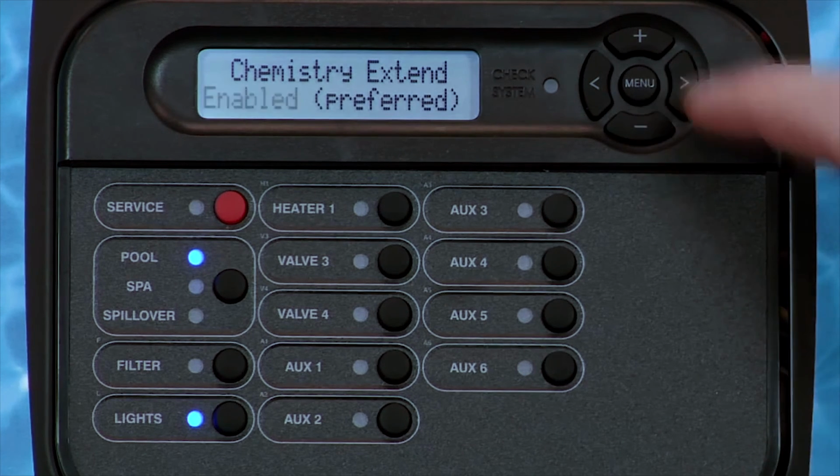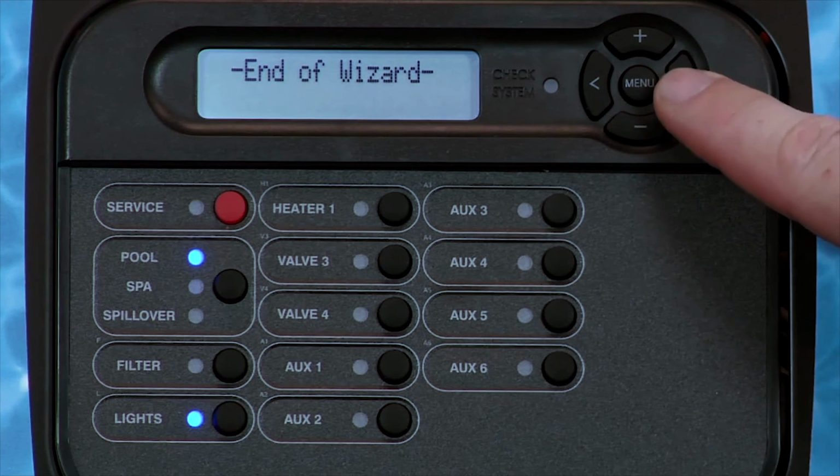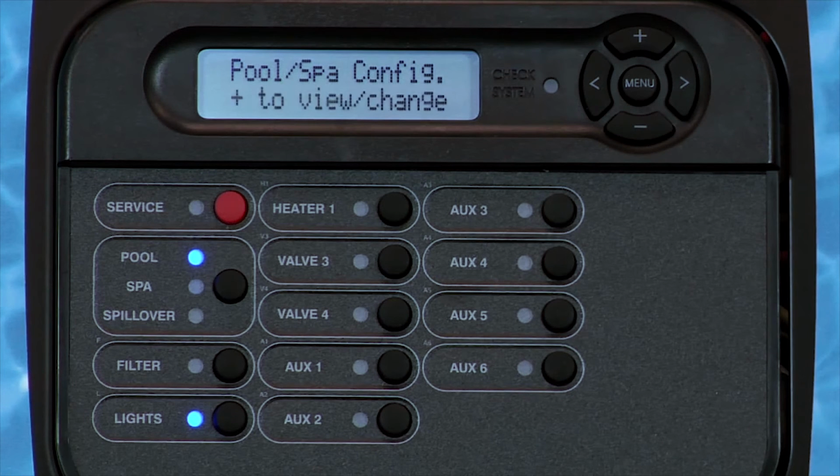Pressing the right arrow key will display End of Wizard. You've now successfully configured the chemistry wizard. The next menu item is Pool Spa Configuration. Press plus to view.